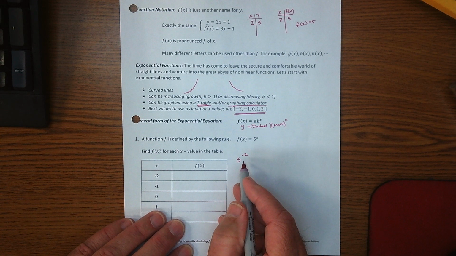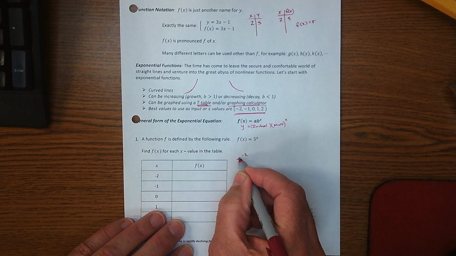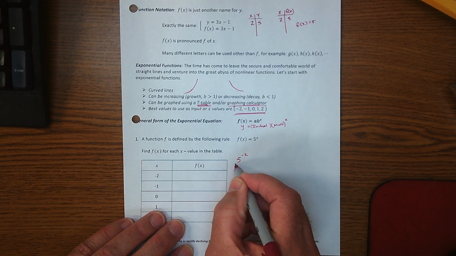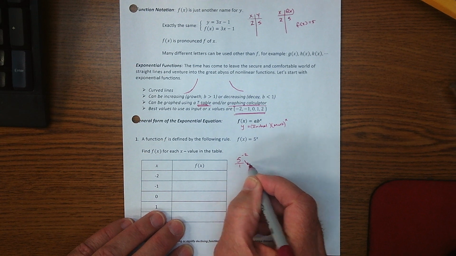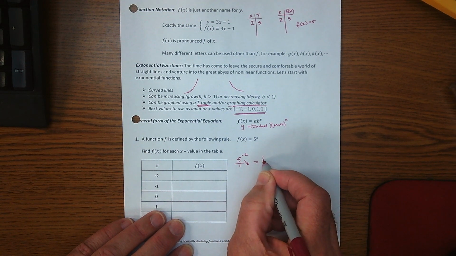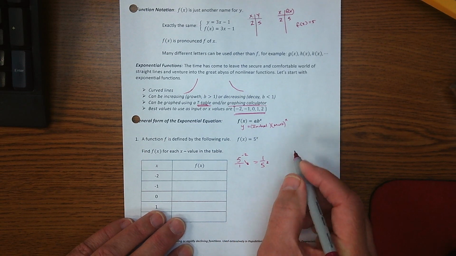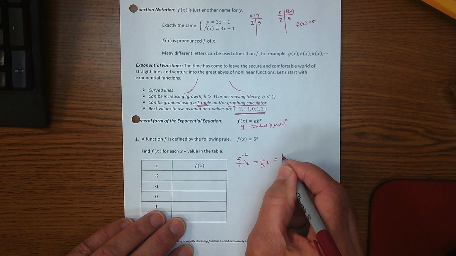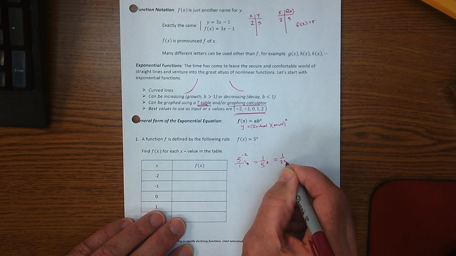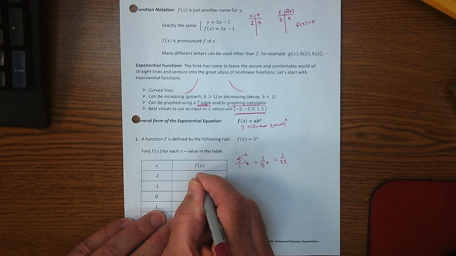We know that negative powers cannot be worked this way, so what we do is push this down to the bottom and make the power positive. It becomes 1 over 5 to the +2 power, and that becomes 1 over 5 times 5, which is 1 over 25. So that value goes right here.